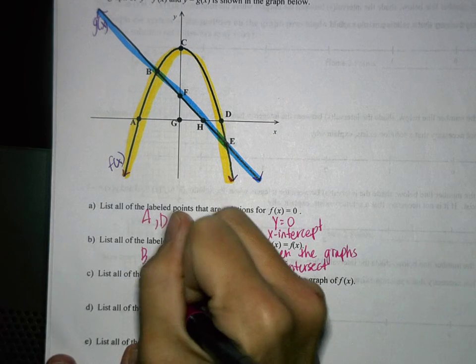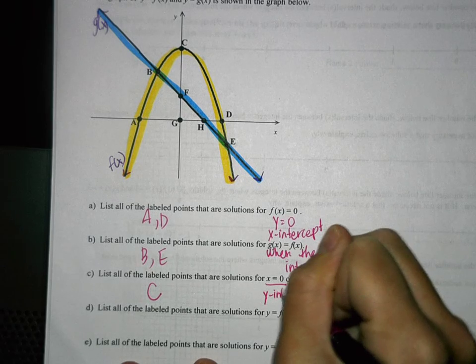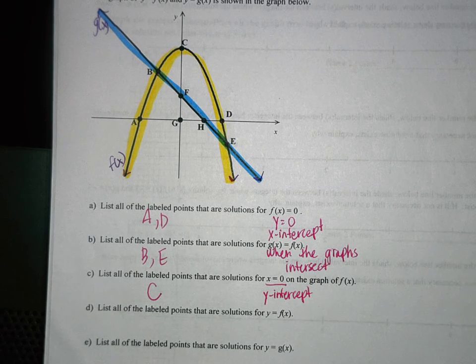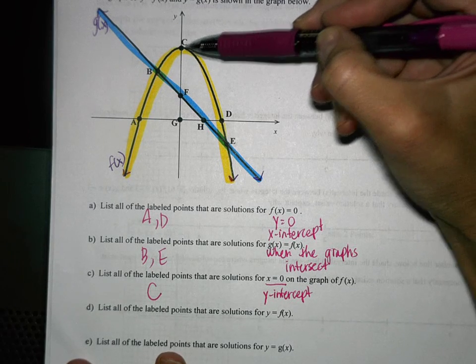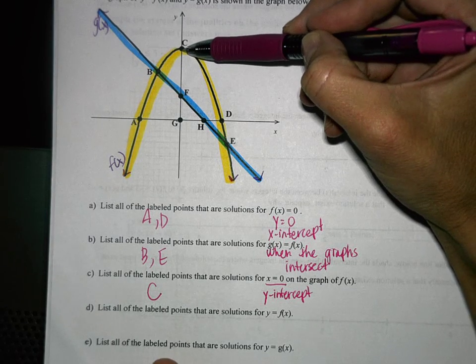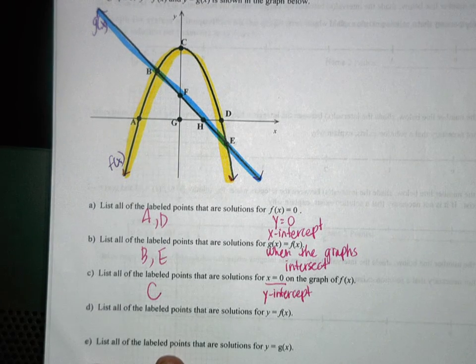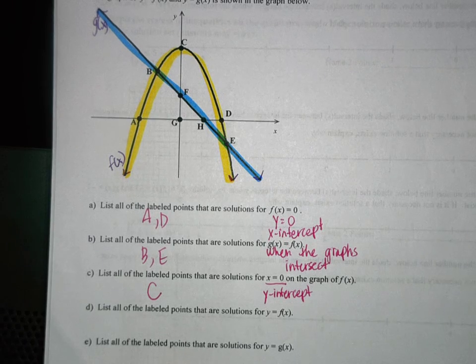C is correct. So again, x equals 0 means that it's a y-intercept. And so you can see right here that on the f of x graph, C is the only point where x equals 0, or is a y-intercept. Okay, any questions? All right.